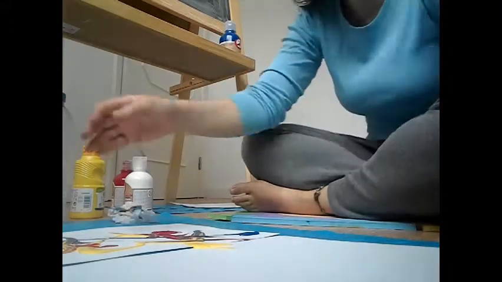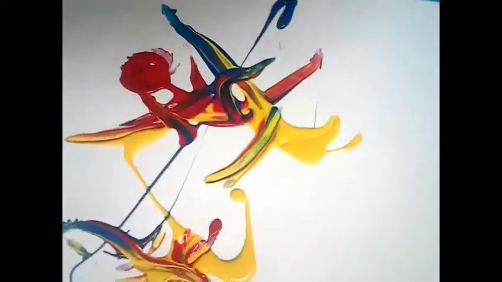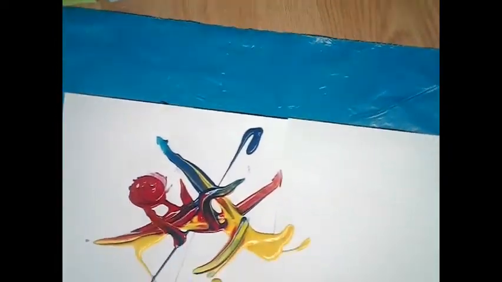Okay, and now you are going to observe what this could look like. As a group, you already had your painting time, you already had your observation of that painting, and now you're going to write your collective story.